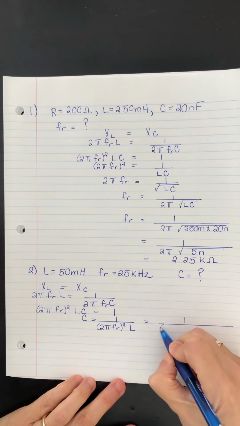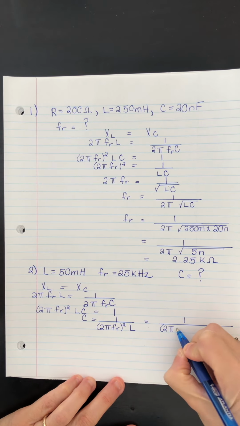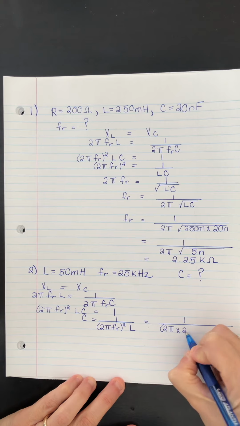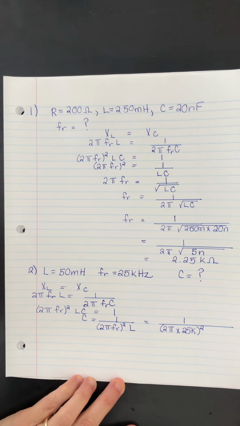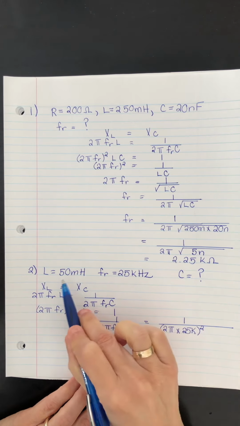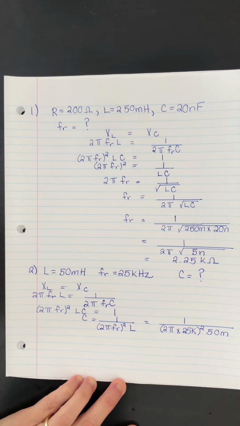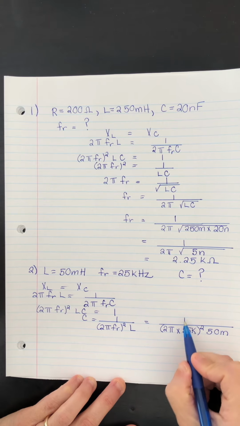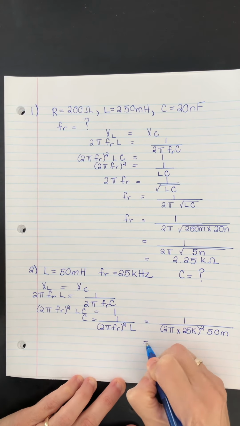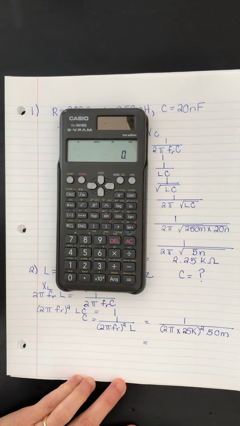Okay, so within this bracket, we have 2 times pi times 25 kilo. That has an exponent of 2 on it, and the inductance is 50 milli. And I have to just ensure that I put this into my calculator correctly. So once again, it's a 1 over formula. Let's begin by getting an answer for the denominator.